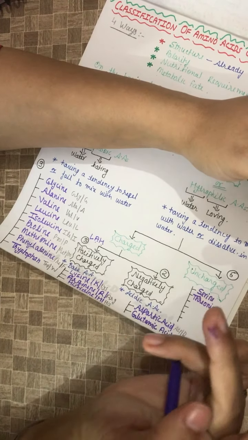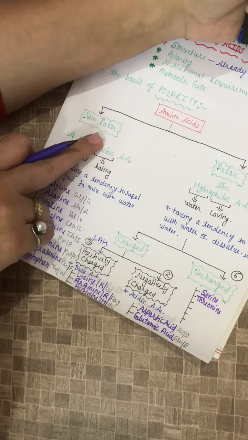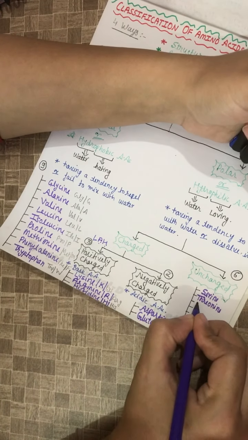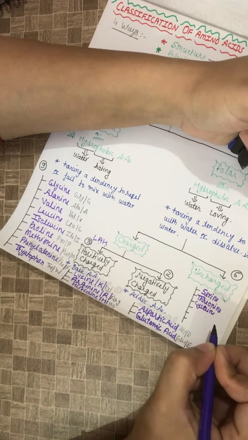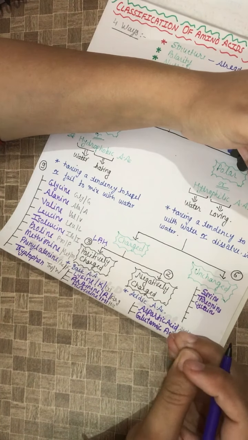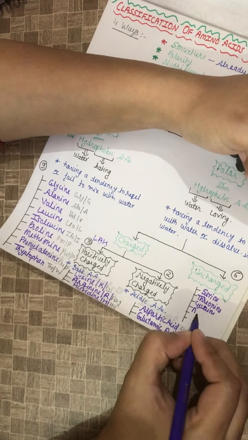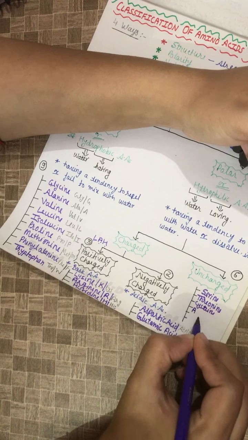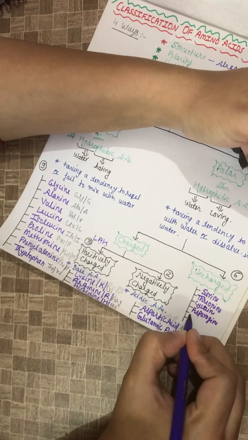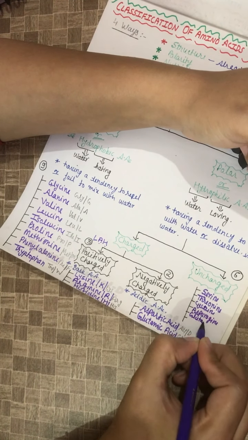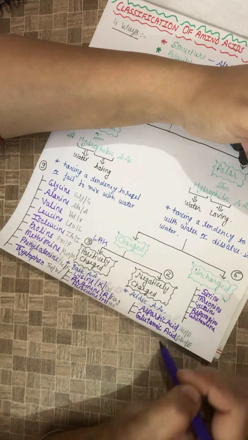Okay, and as you know, there are 2 sulfur containing amino acids, cysteine and methionine. Methionine is already placed in the category of non-polar amino acids, so the remaining is cysteine. We have 2 amides of acids, asparagine and glutamine. Both are categorized under uncharged polar amino acids.